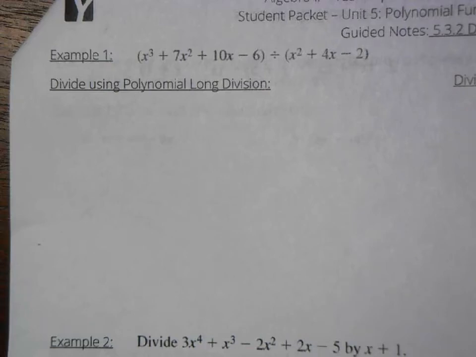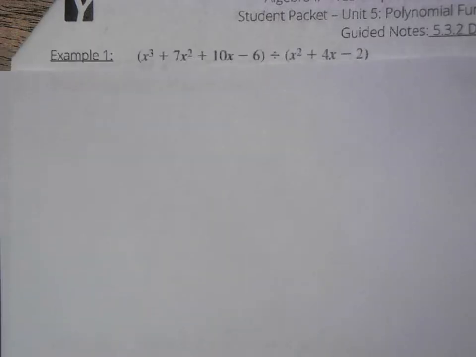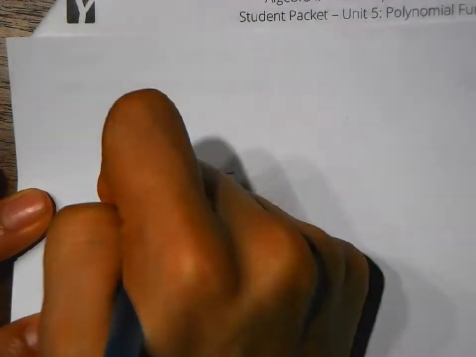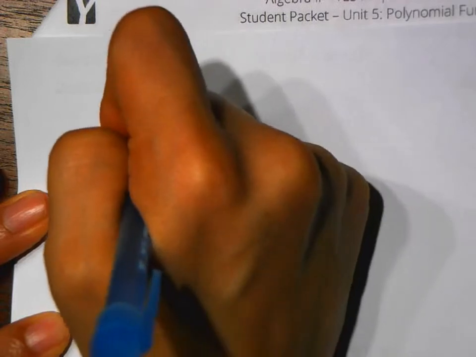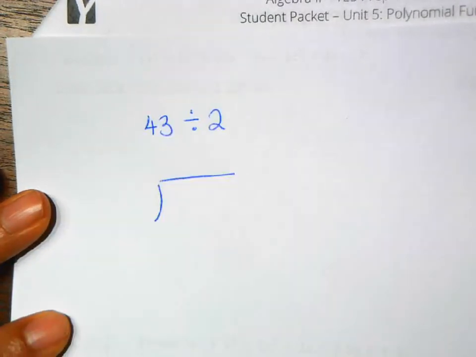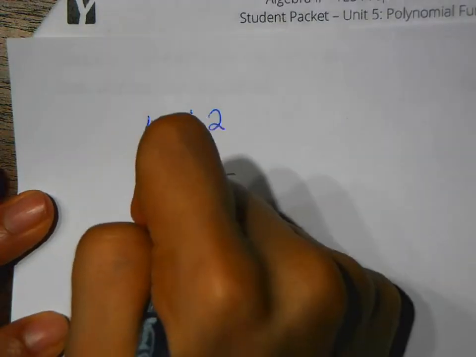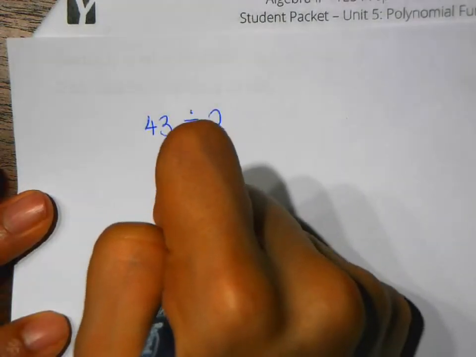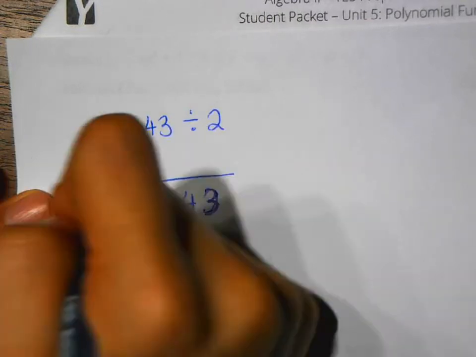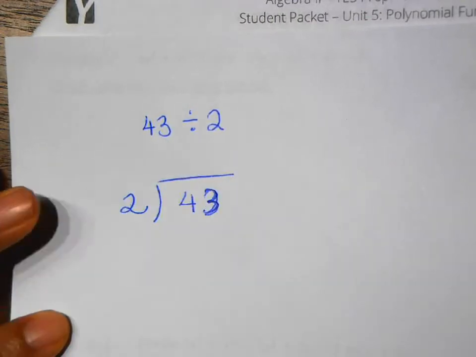Okay, today we're going to divide polynomials using long division. Before I jump right into the polynomial part, let's review how to divide using long division. If I were to say, let's divide 43 divided by 2 using long division, I would put 43 on the inside of the division symbol and the 2 goes on the outside.